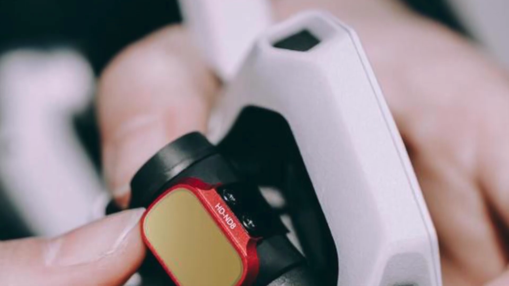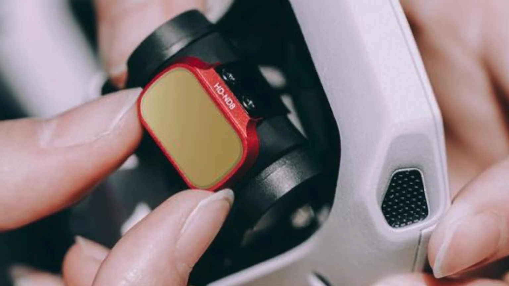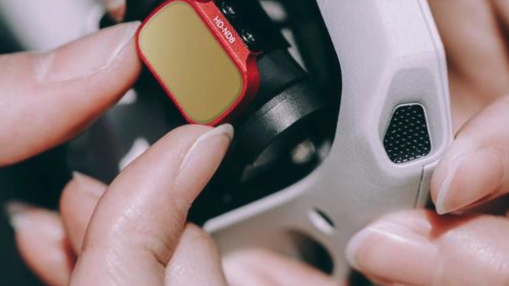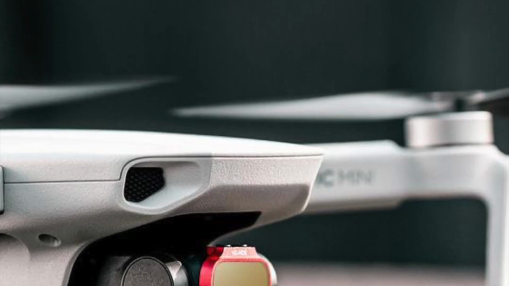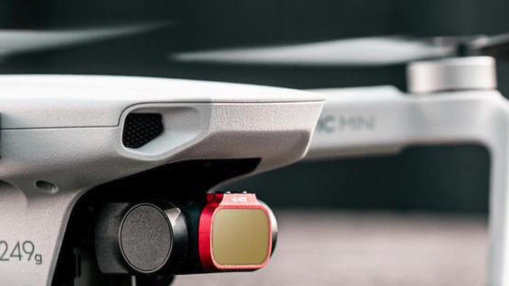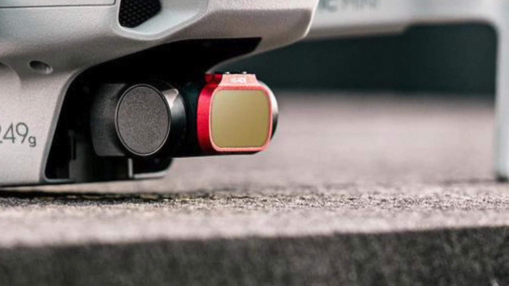The PGYTech ND filters are super easy to fit and made of super light aluminium. They weigh just less than 0.8 grams, so it won't push your Mavic Mini over the 250 gram limit.